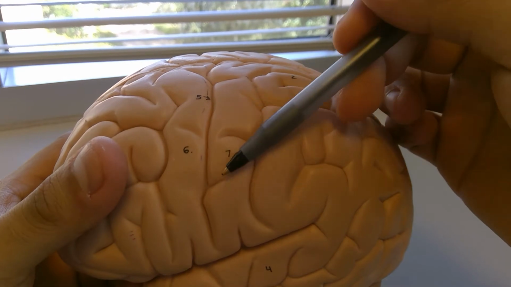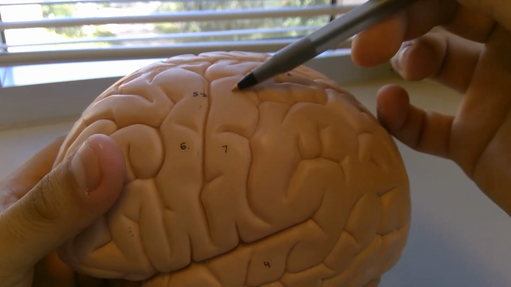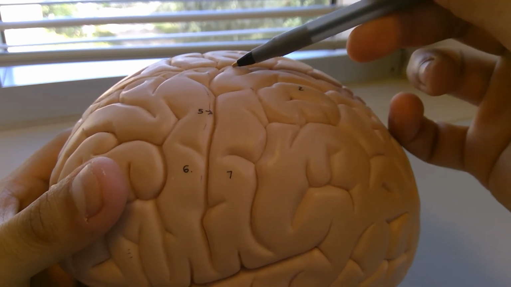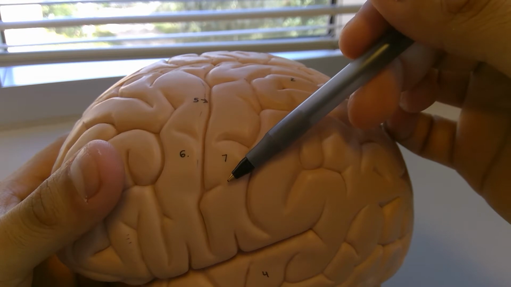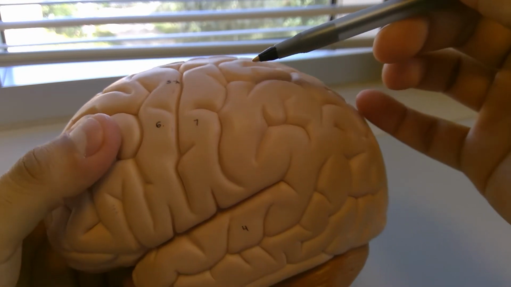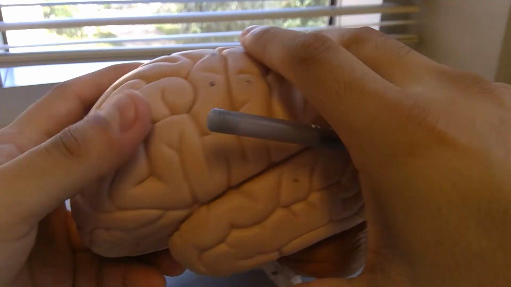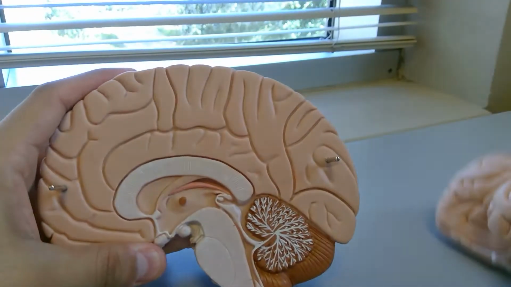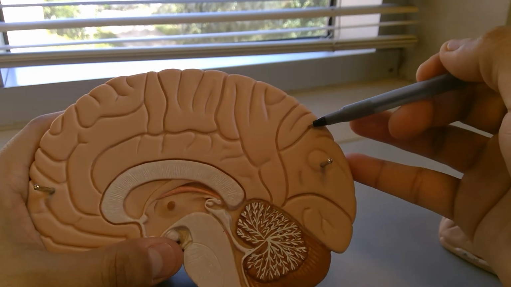So we know that here is the postcentral gyrus. Postcentral, so somatosensory cortex essentially here. And then you have the parietal occipital sulcus. That parietal occipital sulcus can only be seen in sagittal view here, right? And that would be this one right here, this parietal occipital sulcus.